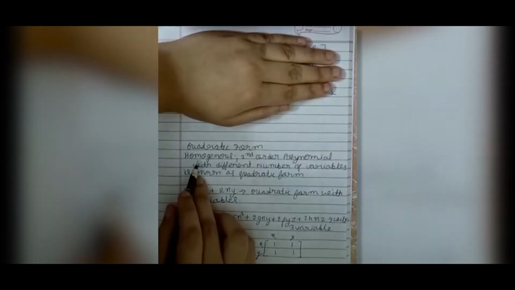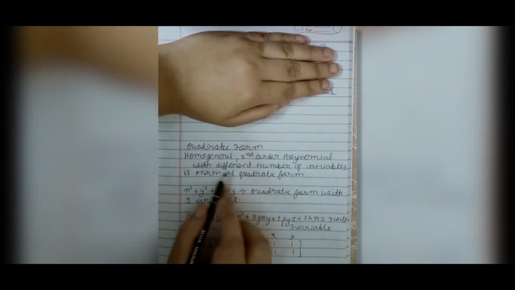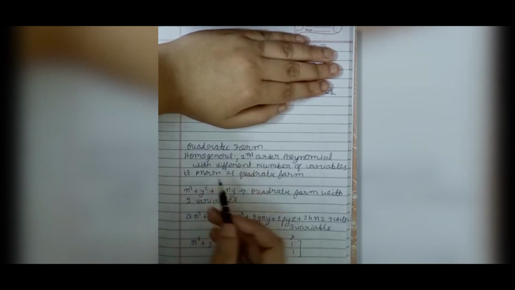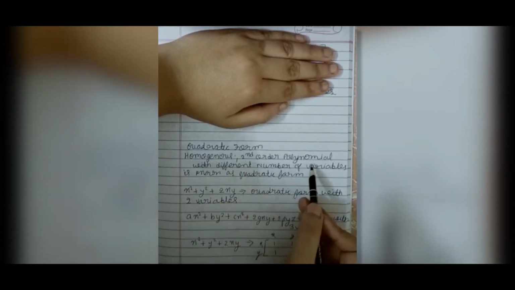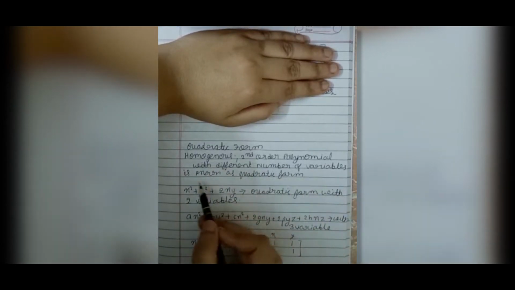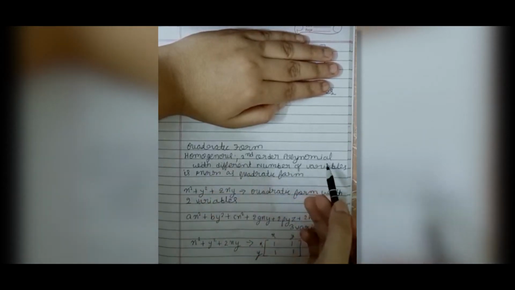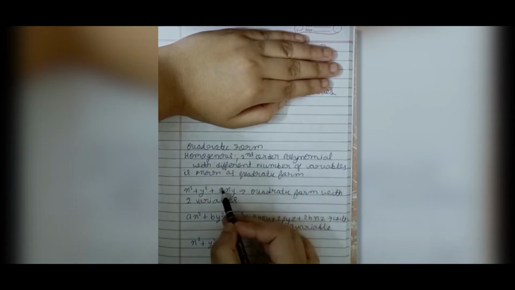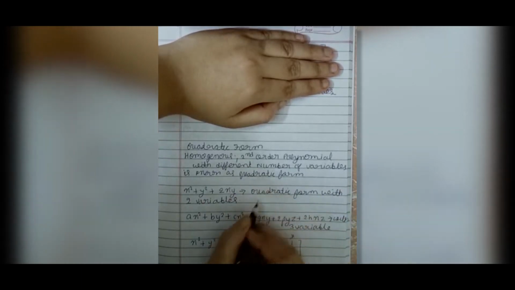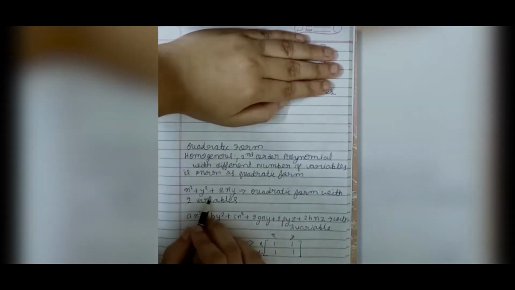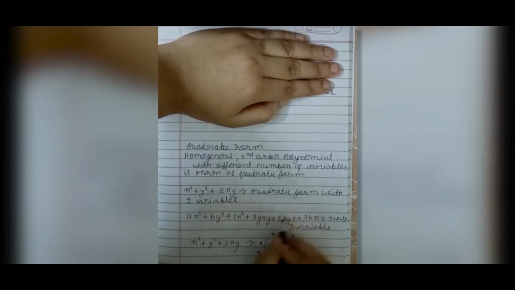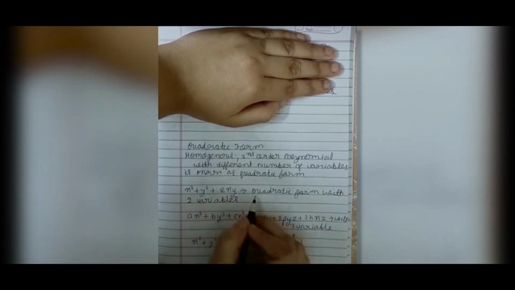Welcome guys. Our next topic and the last topic for this module is quadratic form. A homogeneous second order polynomial with different number of variables is known as quadratic form. Simple, it should be a homogeneous second order polynomial in different number of variables. That is called quadratic form. So x square plus y square plus 2xy is your quadratic form with two variables x and y.